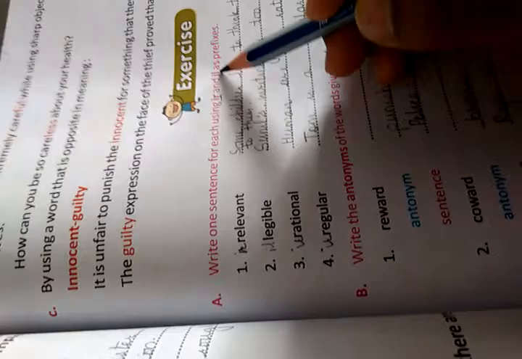By using these, by adding the prefixes at the beginning of the words relevant, eligible, rational, regular, you have to make the sentences.